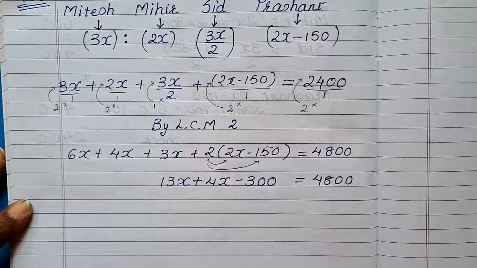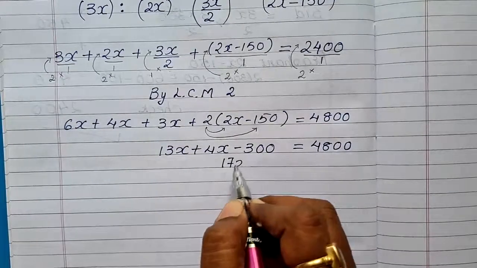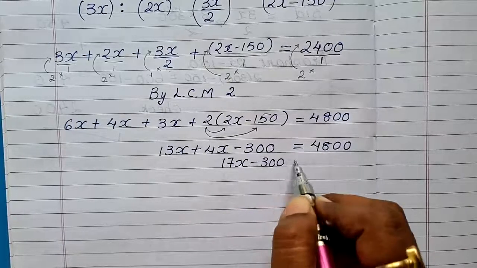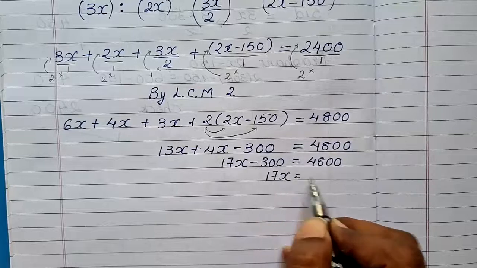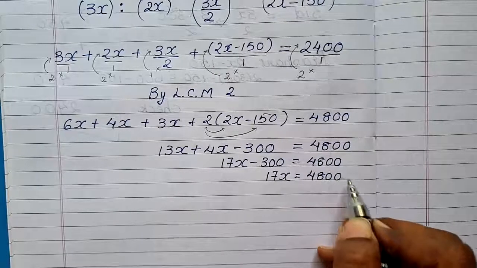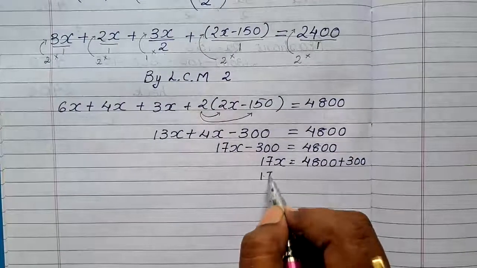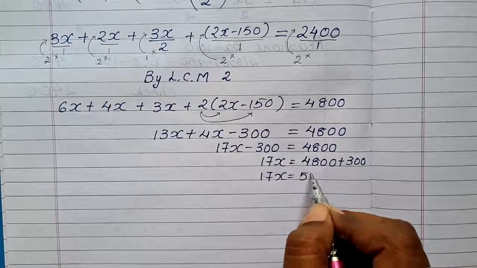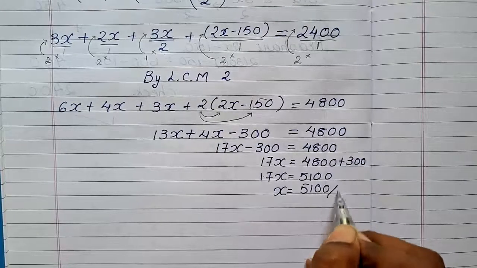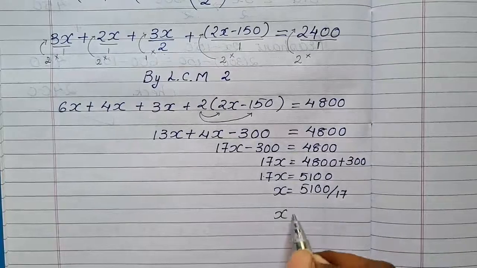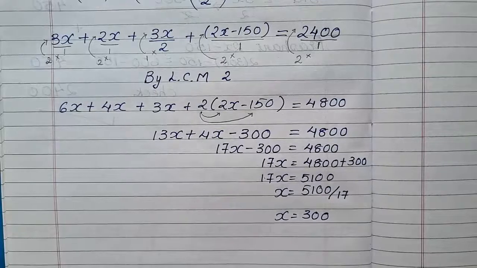Okay. So now 17x minus 300 is equal to 4800. So 17x is equal to 4800 plus 300. Okay, so 17x is equal to 5100. So x is equal to 5100 upon 17. So x is equal to 300. So the value of x is 300.